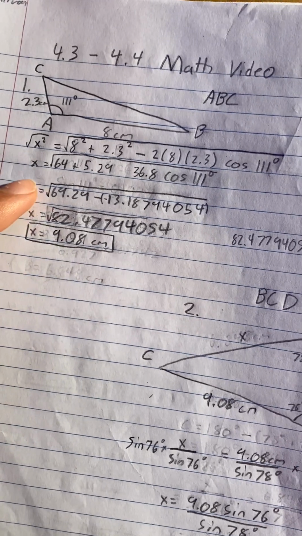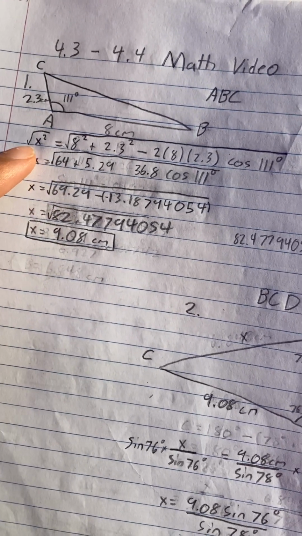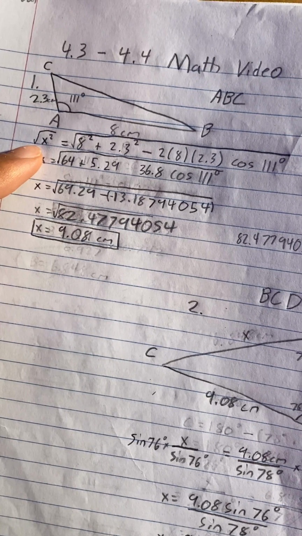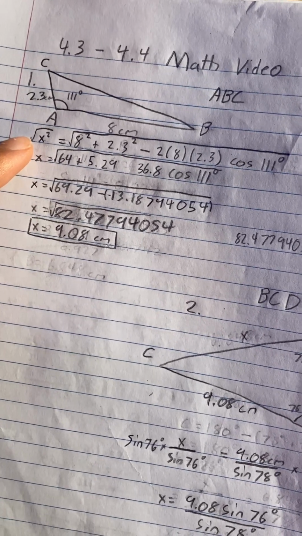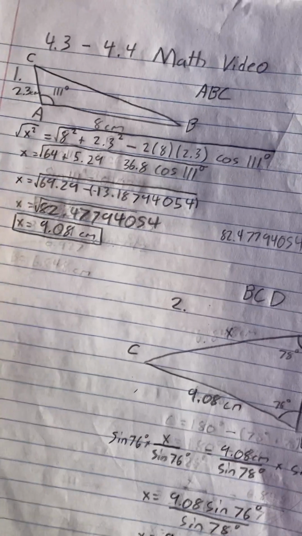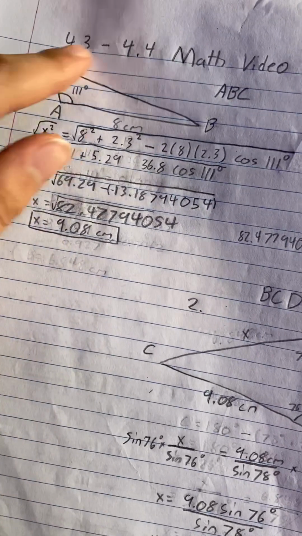But you're also square rooting x squared. I forgot to mention, you're also square rooting x squared to get rid of the square. So you get 9.08 centimeters for that length.